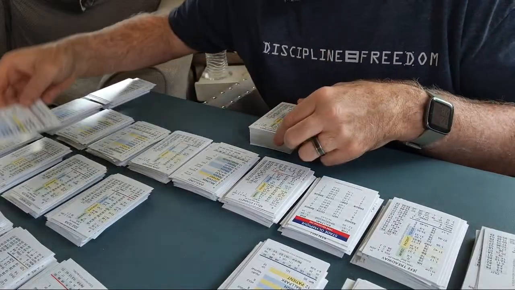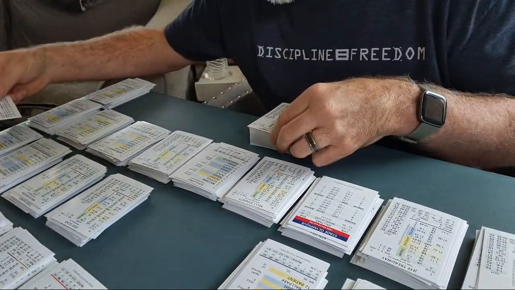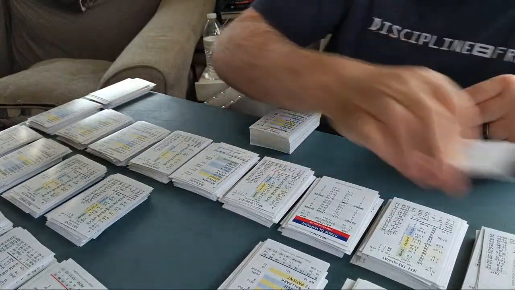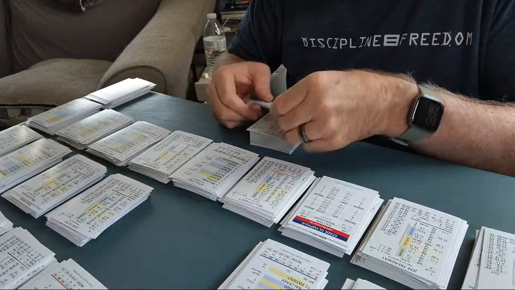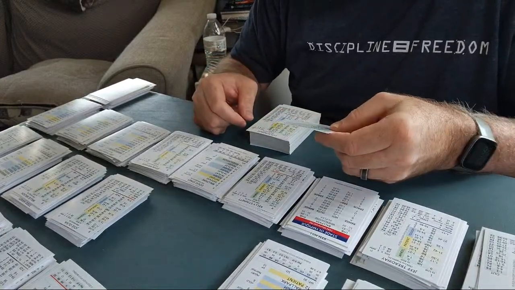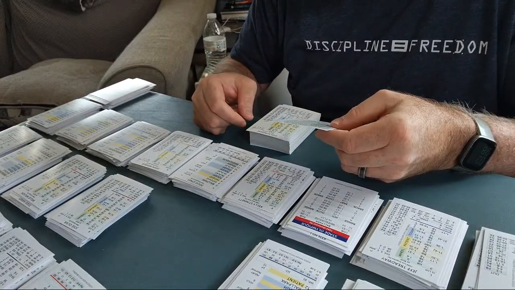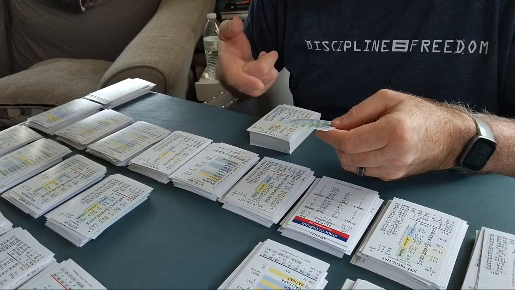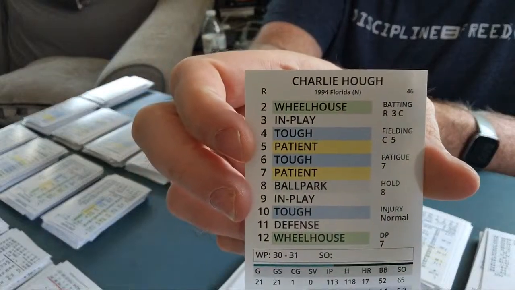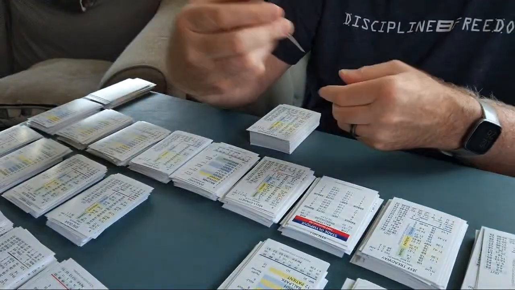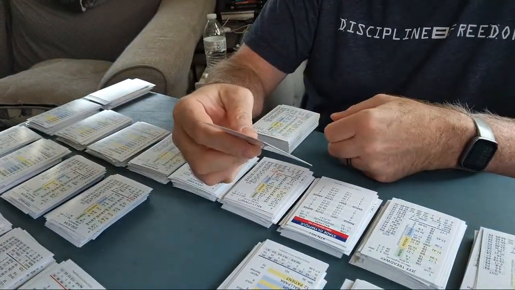Cincinnati, Eric Anthony. Colorado, Eric Young. Kurt Abbott for Florida. Solid card for Abbott. Here's Charlie Hough. Charlie friggin' Hough, man. It's 1994. How is there a Charlie Hough card? He's 46 years old. And he started 21 games for the Marlins.